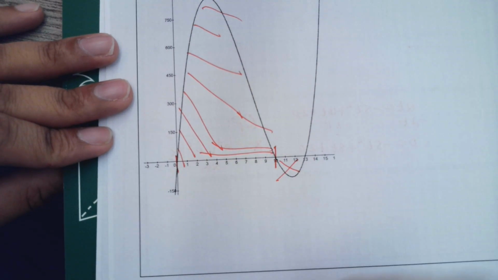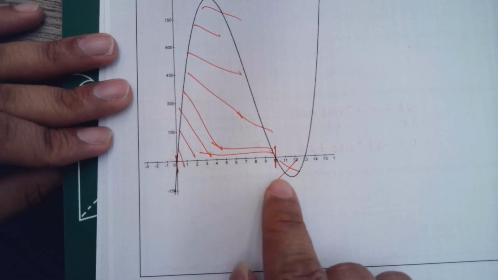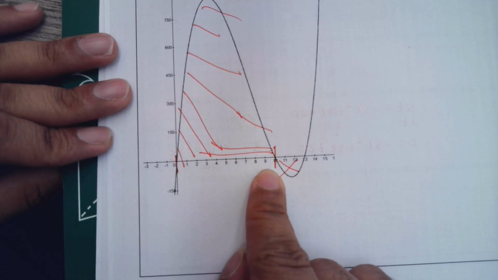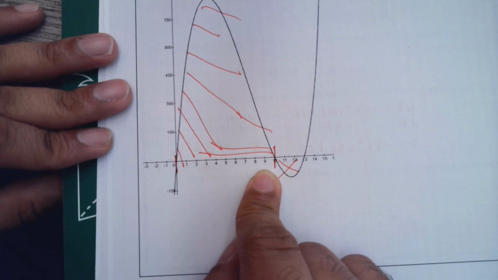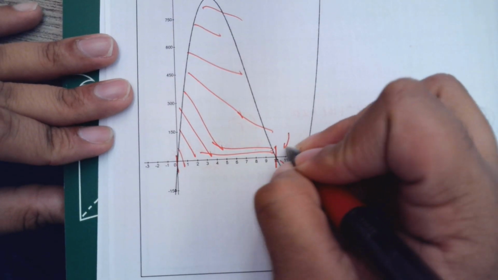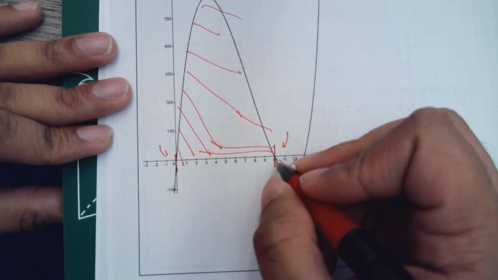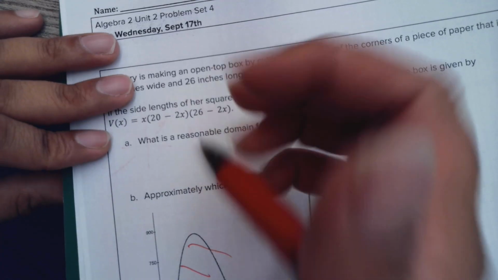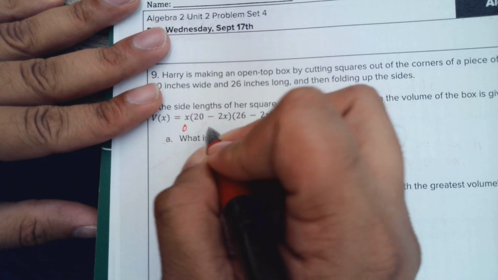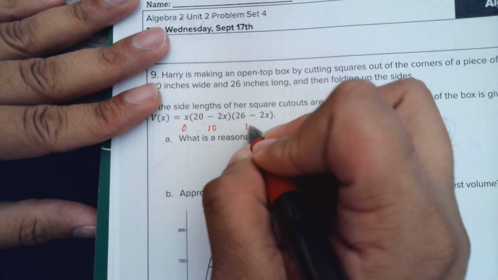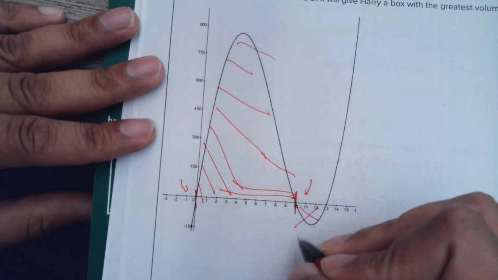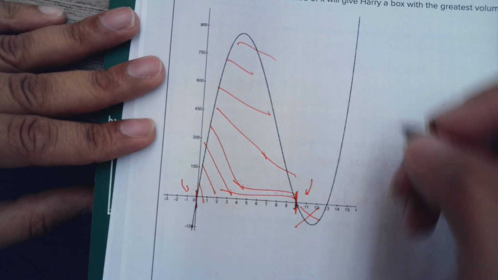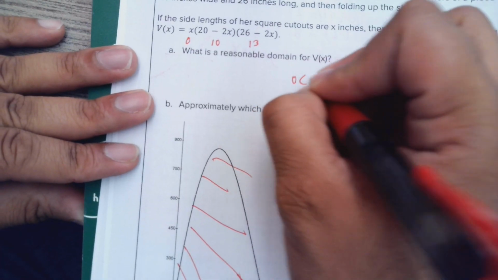How do you find that point? You can easily see from here that it's 10, but what if you cannot see it on the quiz or on the test? How would you find it? Well, these are the x-intercepts. So if you go back to the function, you find your x-intercepts. Here the x-intercepts are 0, 10 and 13. Now, which is more likely? It's going to be 10. So your domain is between 0 and 10.